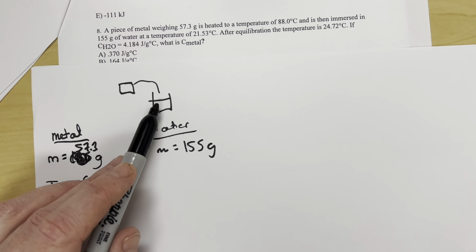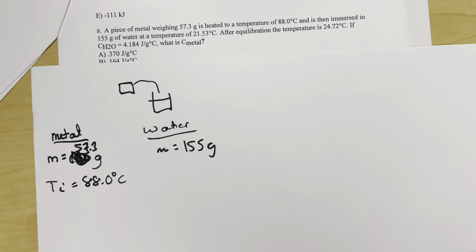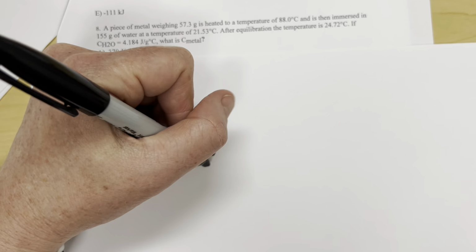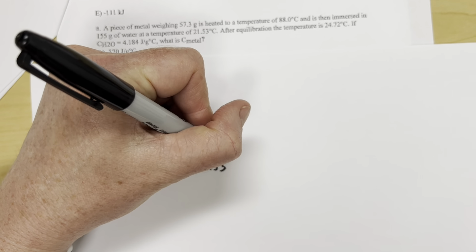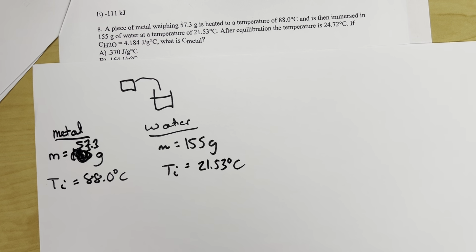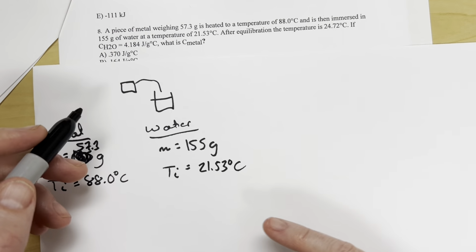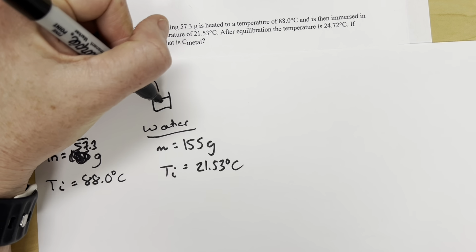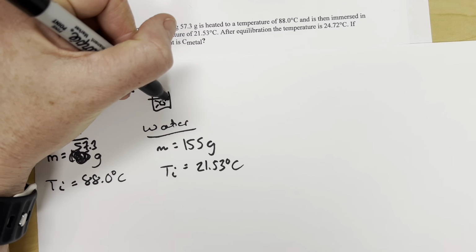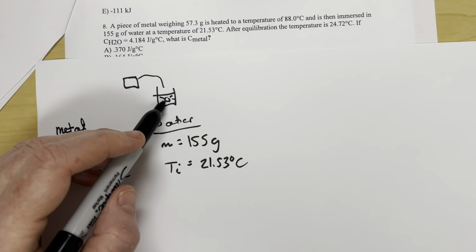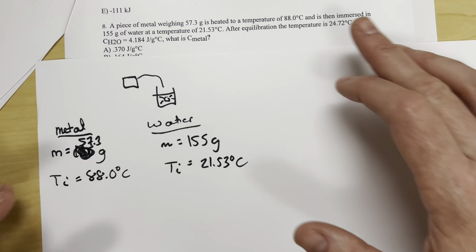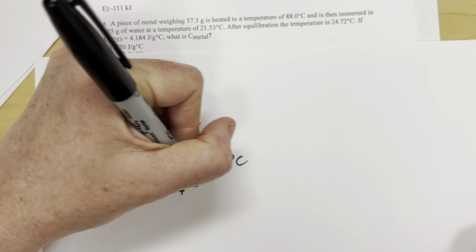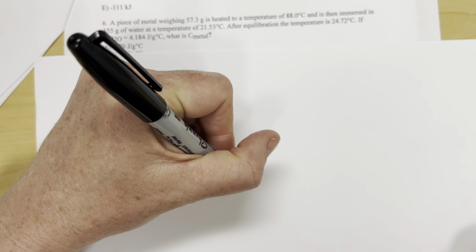You took that hot piece of metal and you put it into the water. The water has an initial temperature of 21.53 degrees Celsius. And it says after equilibrium, the temperature is 24.72. Hopefully that makes sense because we took this hot piece of metal, we put it in the water, it heated up the water, right? And it got colder itself. So the final temperature for both of these is exactly the same because they're equilibrated, and it's 24.72.